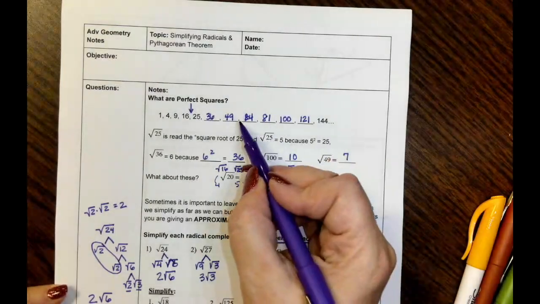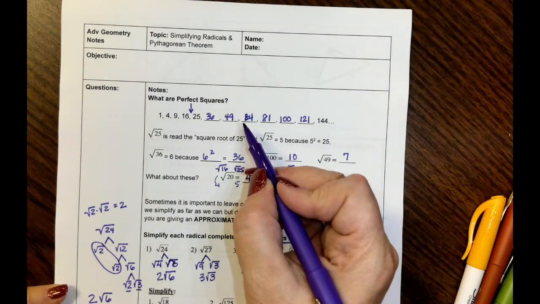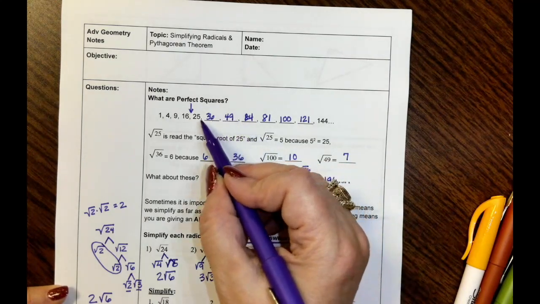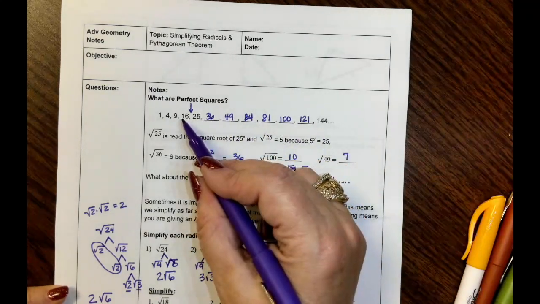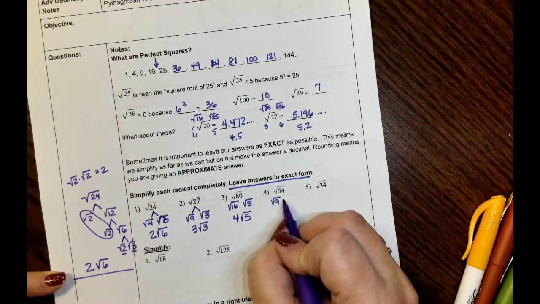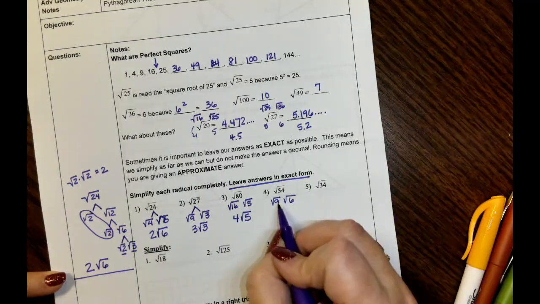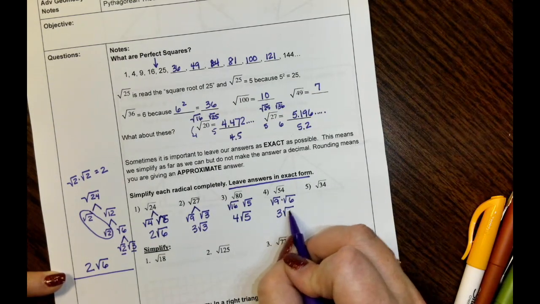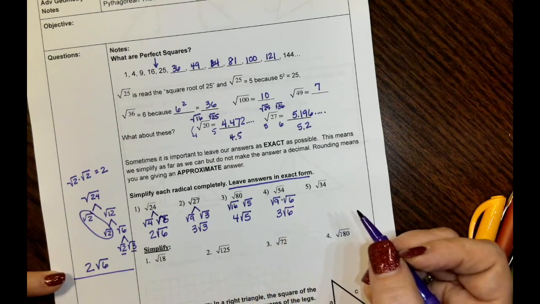54, again, go back up to your list. That means you need to keep that list handy if you're going to use perfect squares. Work your way down the list until you get the biggest perfect square that goes into it, the square root of 9, and 9 times 6 is 54. The square root of 9 is 3. The square root of 6 is a decimal. I don't want to deal with that, so it's 3 times the square root of 6.